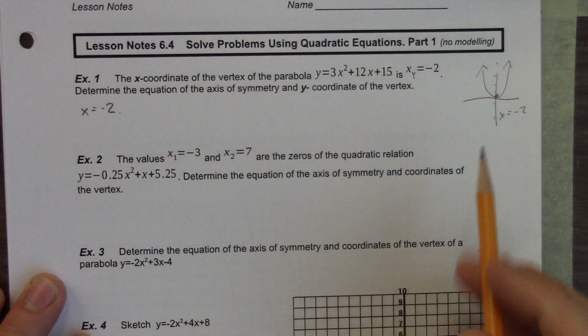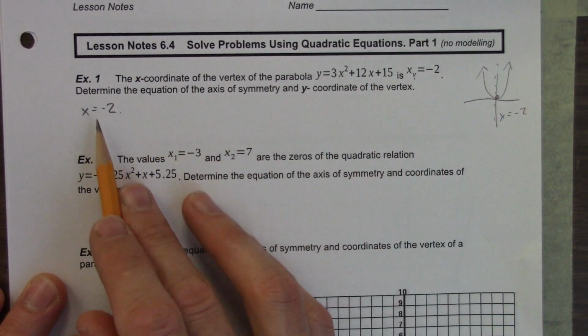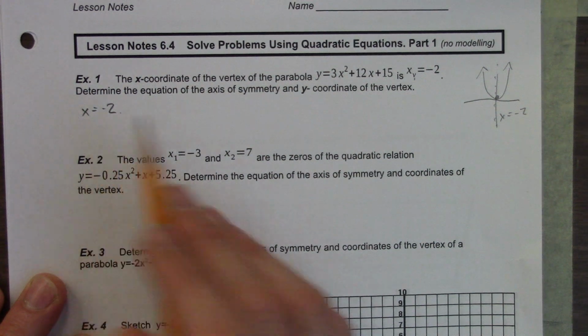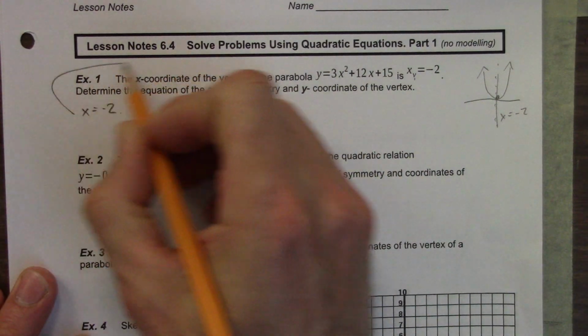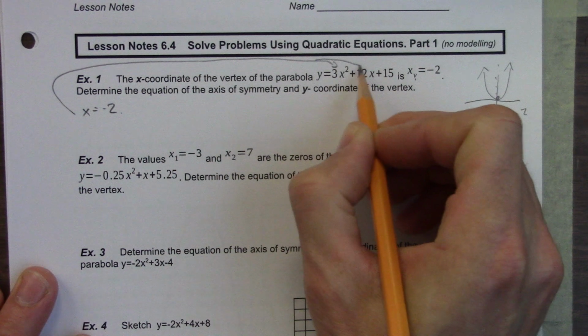To get the y-coordinate of the vertex, Rudy, when we have the x-coordinate of the vertex, what do we do? Yeah, you sub it in. This goes in for the x here and the x here.